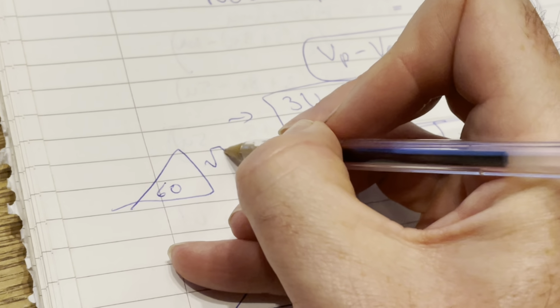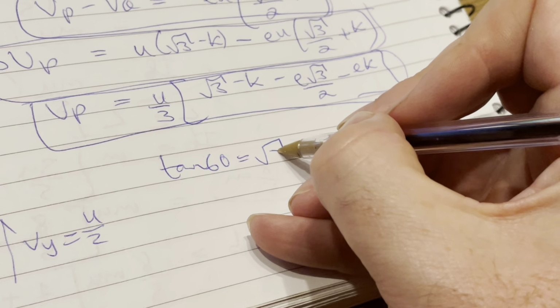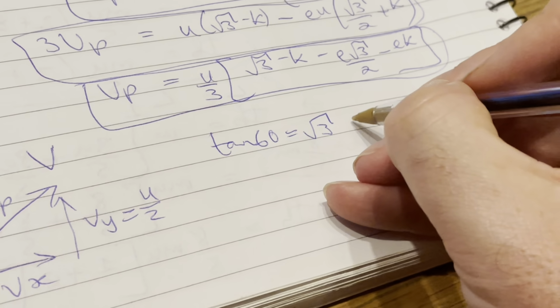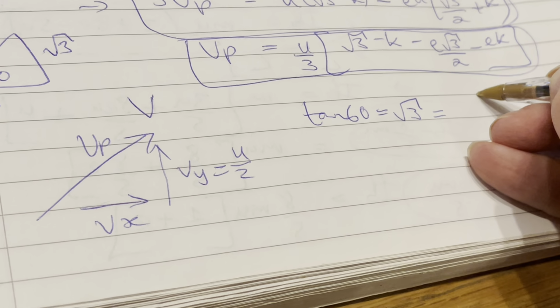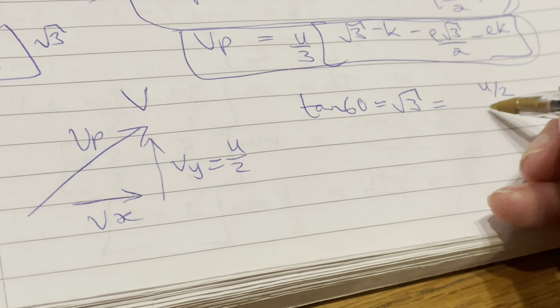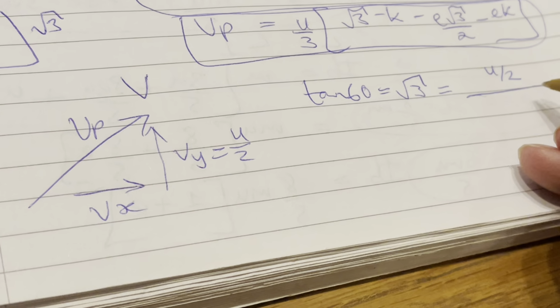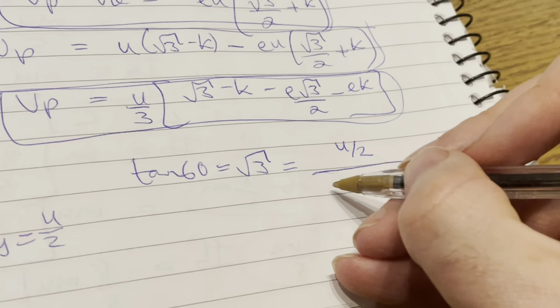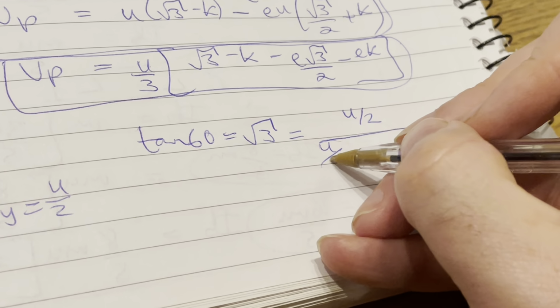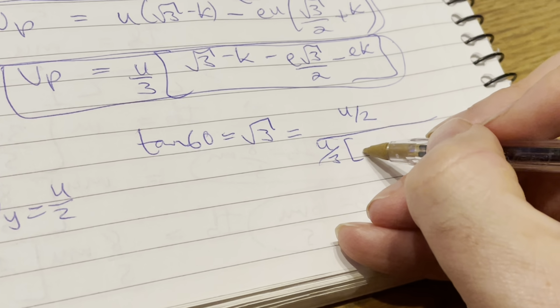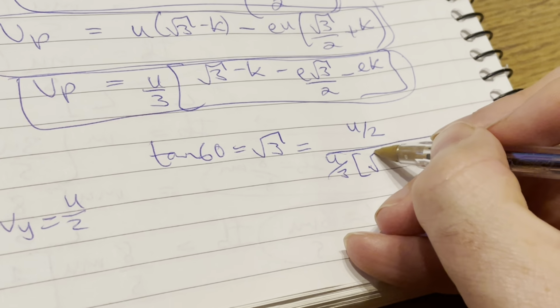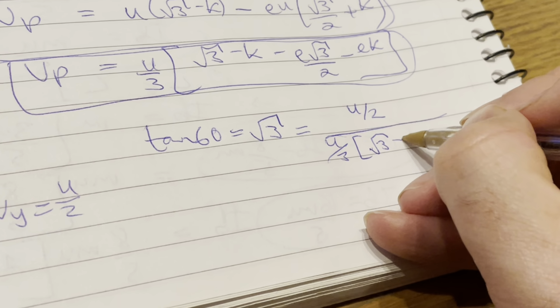Probably something handy, yeah, root 3. So tan of 60 is equal to root 3, and that is equal to basically the Y is up here, U over 2, over this monster, U over 3 into, a bit of root 3's here, which will hopefully help out, root 3 minus K.